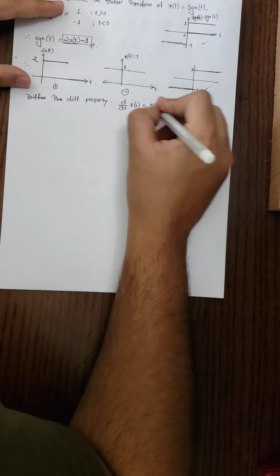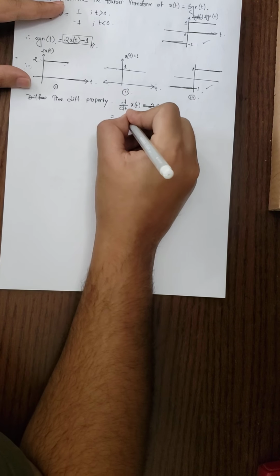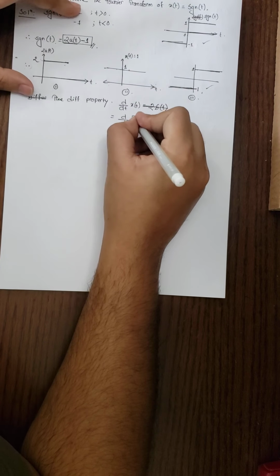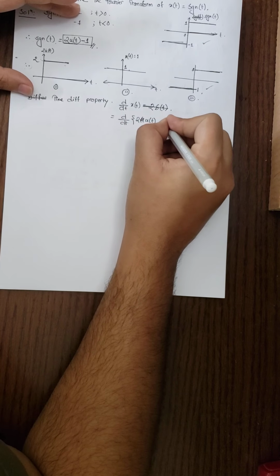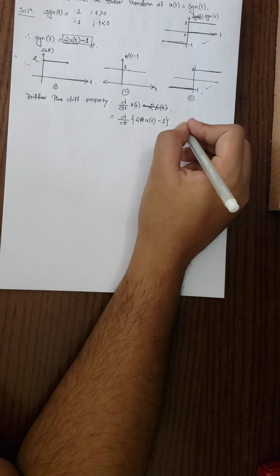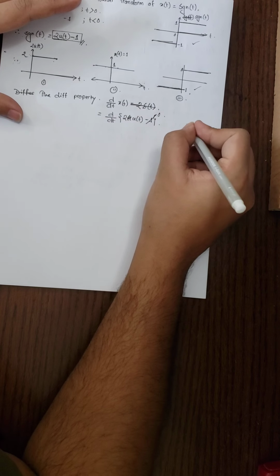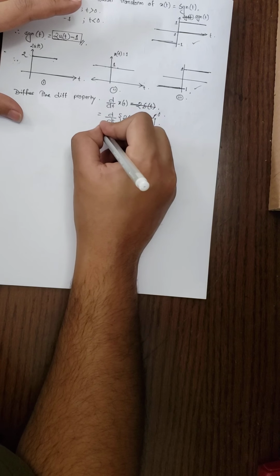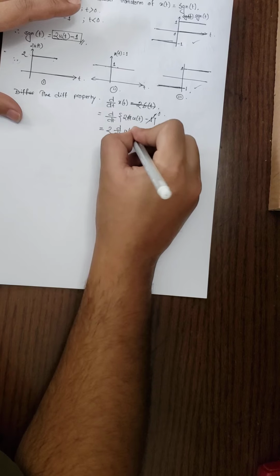Let me expand it a bit. We can write it to be d/dt of 2u of t minus 1, and differentiation of negative of 1 is 0. So all we are left with is the 2 as a constant, d/dt of u of t.